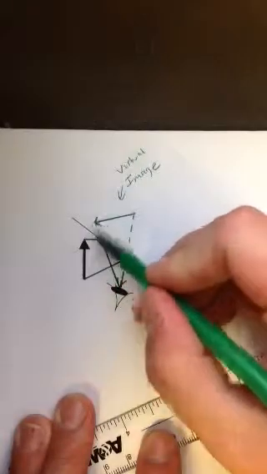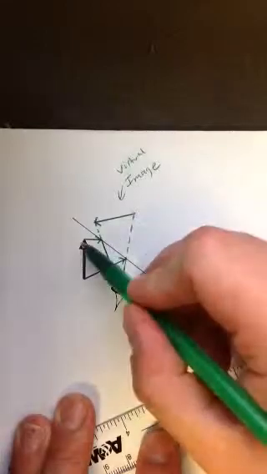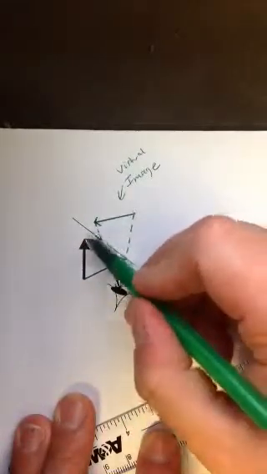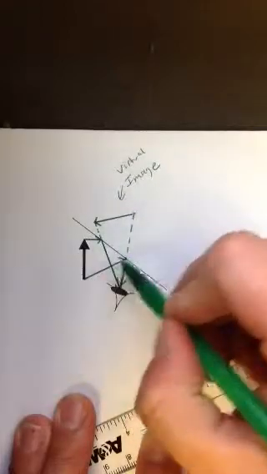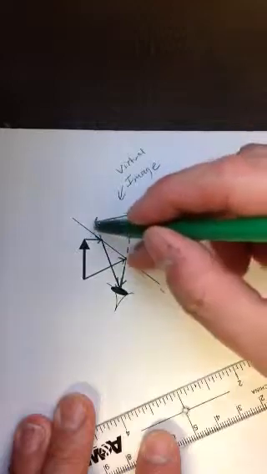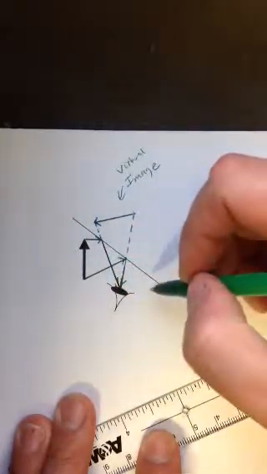A line drawn between each of these points, DO is equal to the opposite of DI, so this would be positive, this would be negative. Same thing here. The line between those two is perpendicular to the surface of the mirror. So I find my image placement first, and then I draw in my light rays after that.